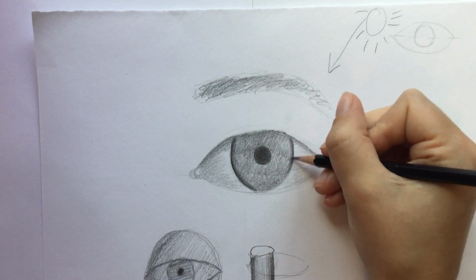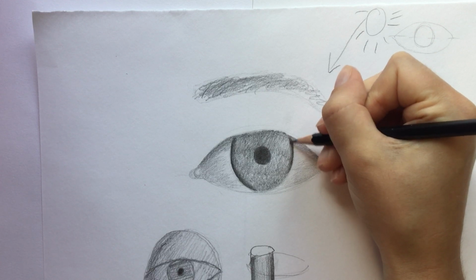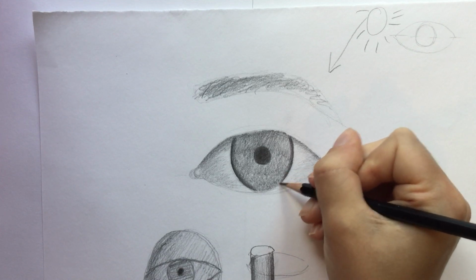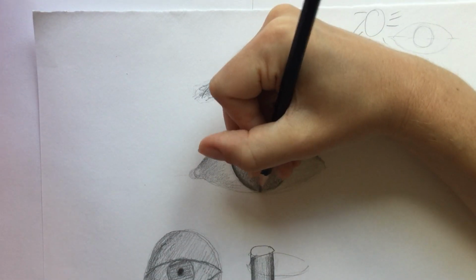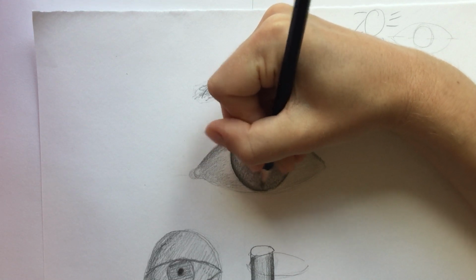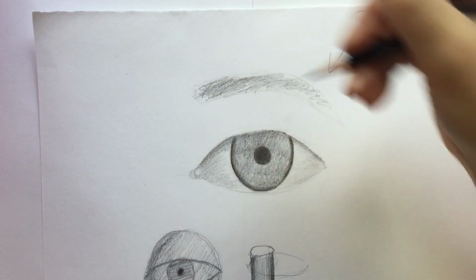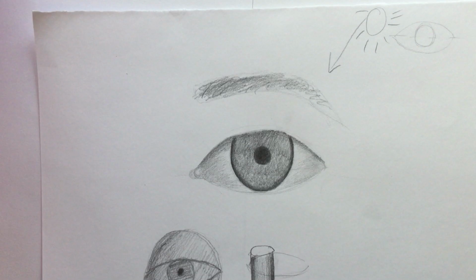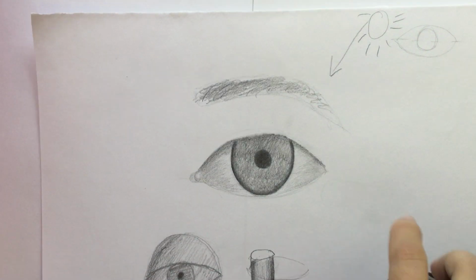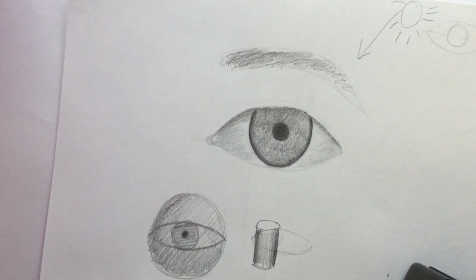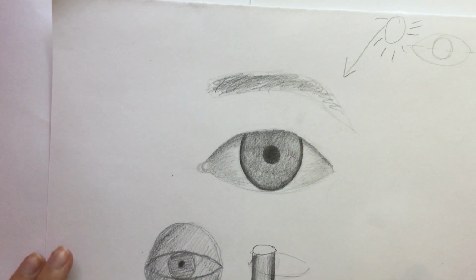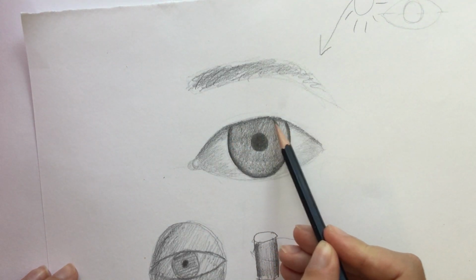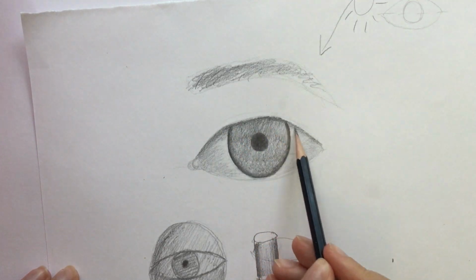And as you go, just make sure you keep sharpening your pencil. I'm going to have to do mine in a second. Try and get this bit done. Okay, so I've got that bit there. Let me just sharpen the pencil. There we go. And then what we're going to do is just to darken that shadow just a little bit again, and blend it out a little bit more.